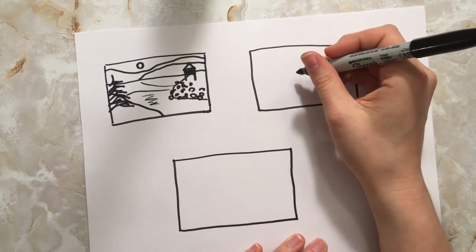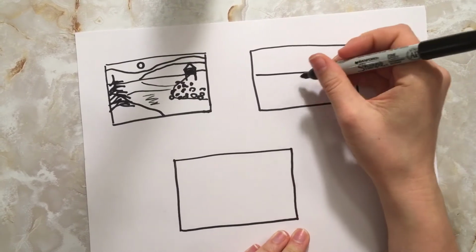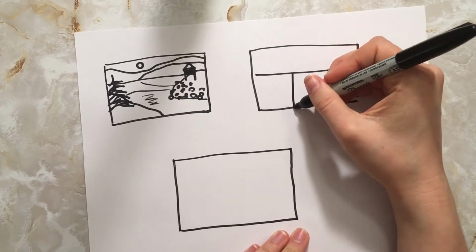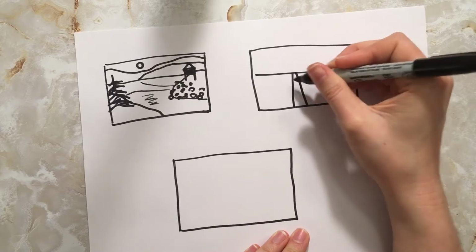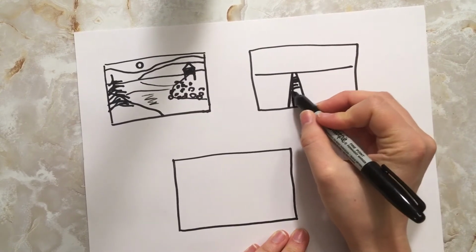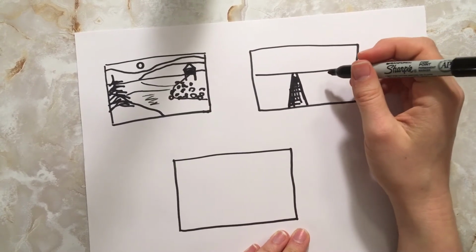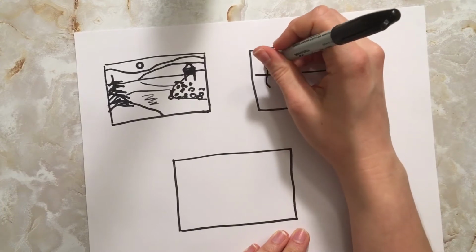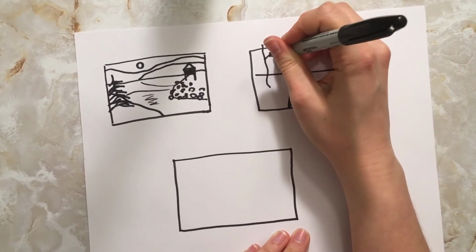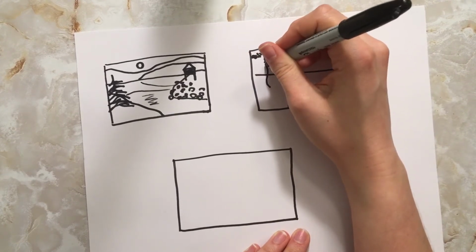For my next one, I think I want to have something that shows a road that's vanishing. So for me, I think I'm going to have, this should actually come out a little bit further, a sort of dirt path here. And then I think I'm going to have a couple of skinny trees. Maybe dot on a couple leaves over here. And a couple more over here.